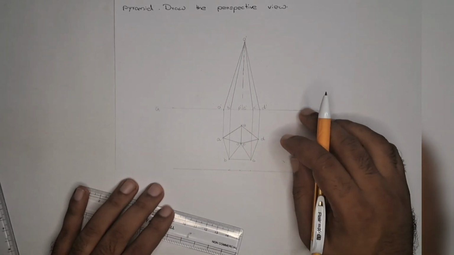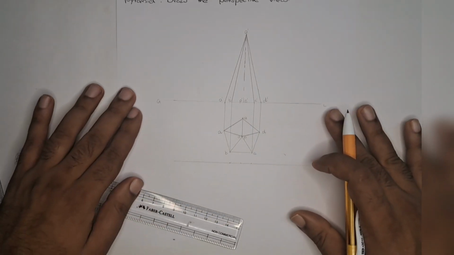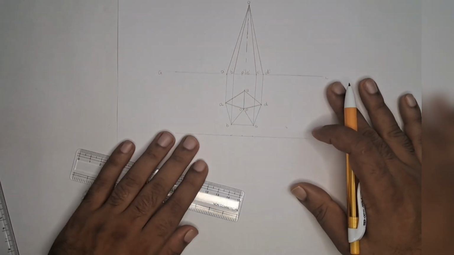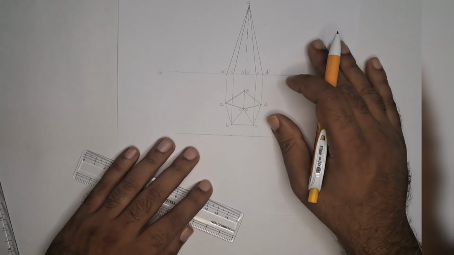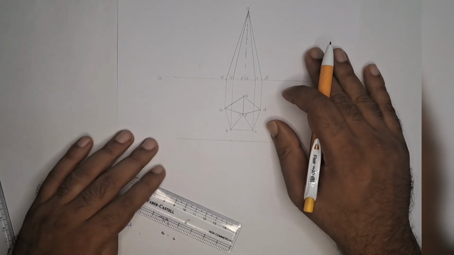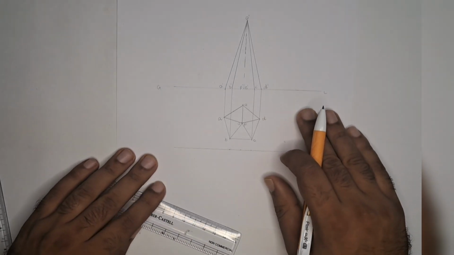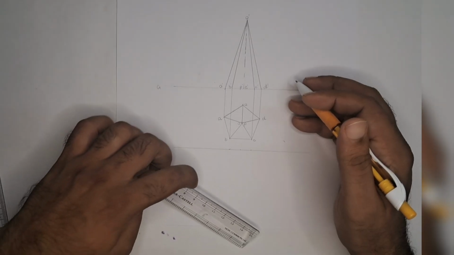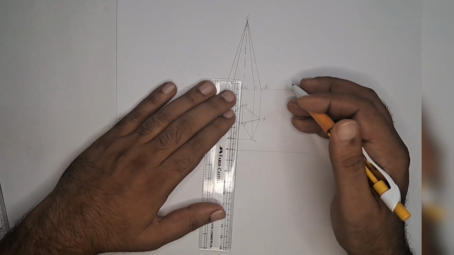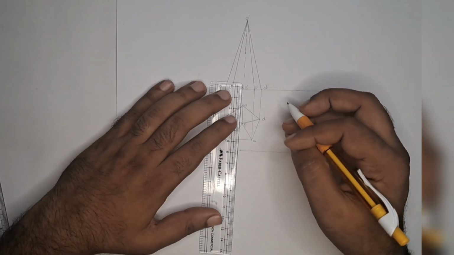Now we have to mark the station point. The station point is 30 mm in front and 50 mm to the left.